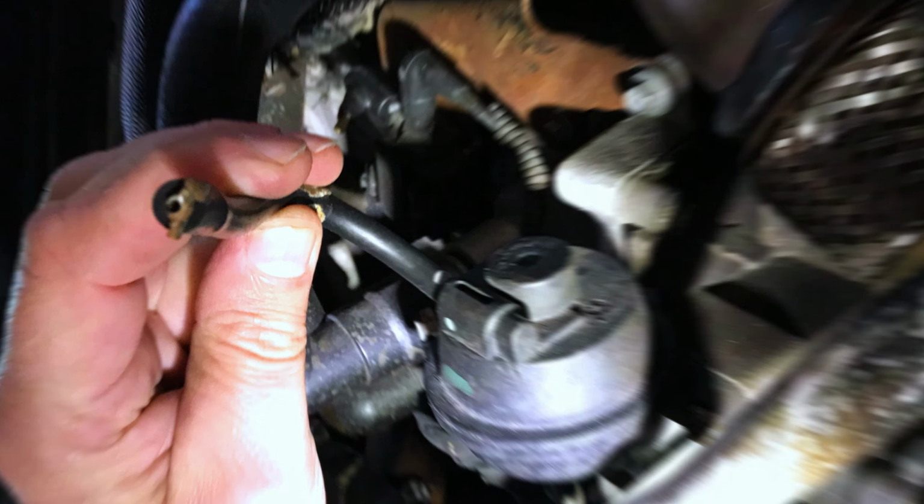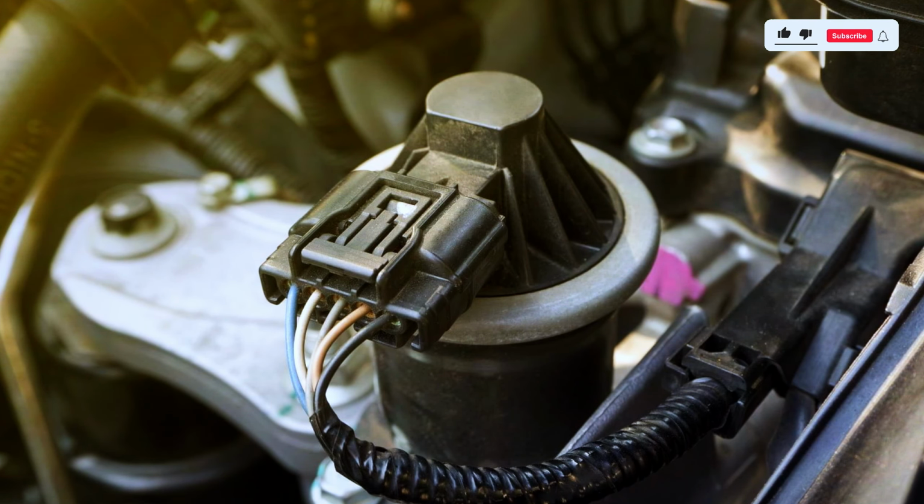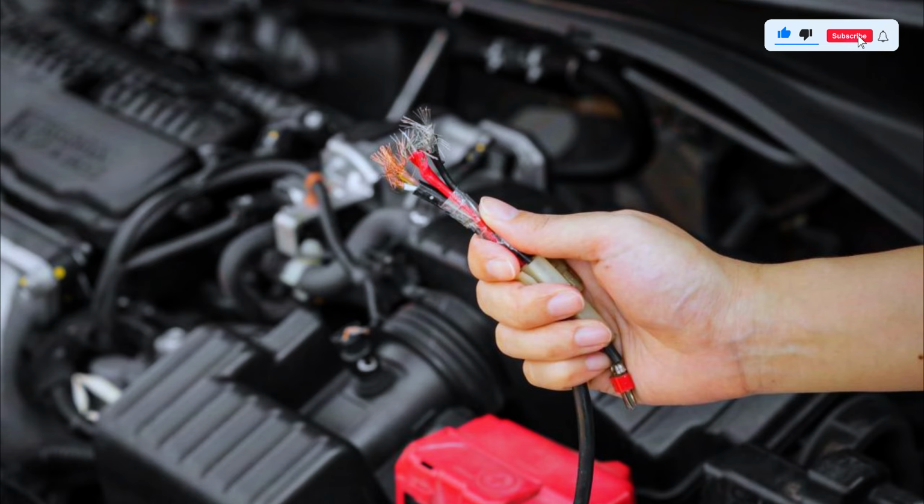Faulty EGR valve, clogged EGR passage, disconnected or damaged vacuum lines, faulty EGR-related sensor. Issues with the EGR control circuit, such as damaged wires or poor connections.